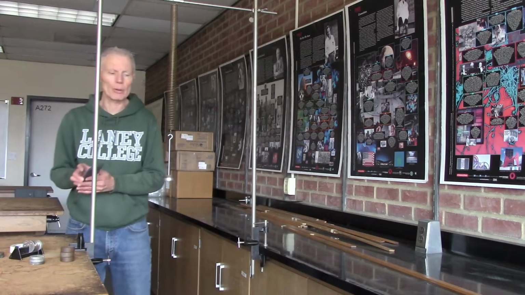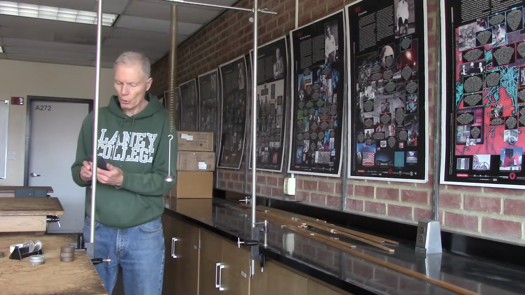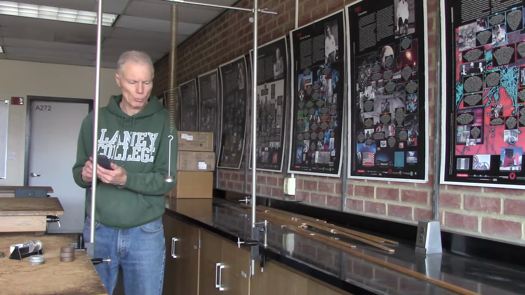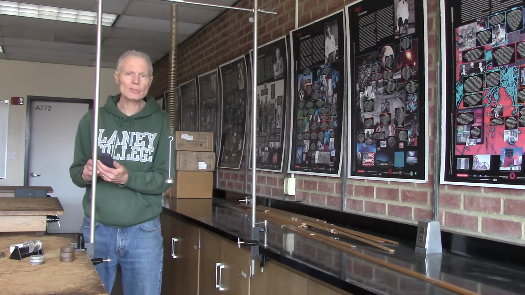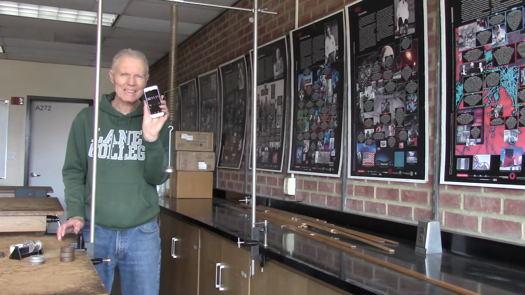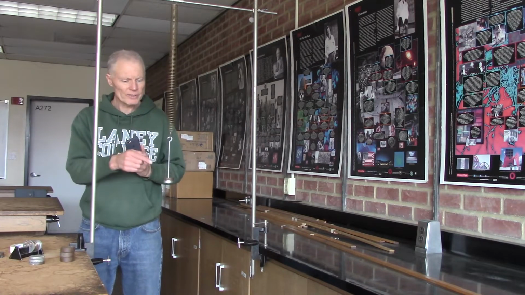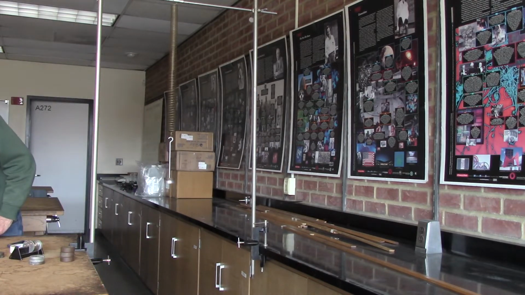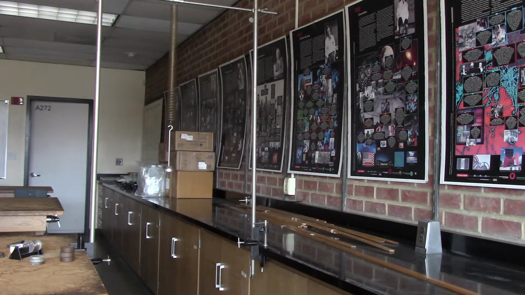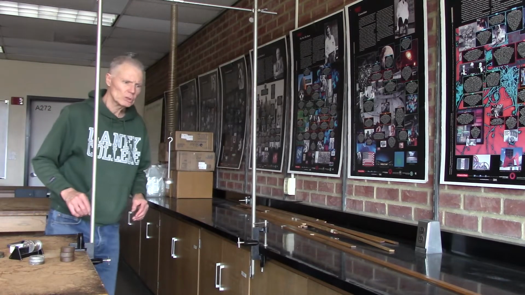And so I can grab my timer, and I just want to count reliably 10 cycles. And so when I think it's at the bottom, I'm going to hit start. 1, 2, 3, 4, 5, 6, 7, 8, 9, 10. So I stopped right on that 10, and I got 11.11 seconds. So this is with 200 grams. I guess I should be writing these numbers down. So that's with the 200 grams.